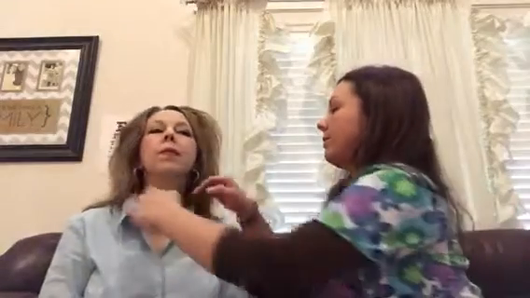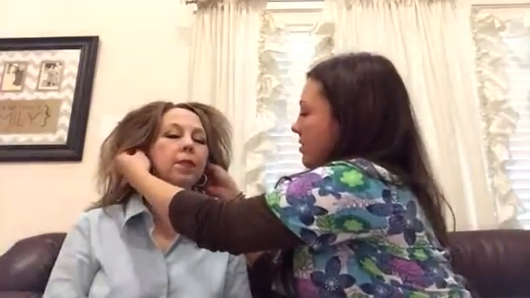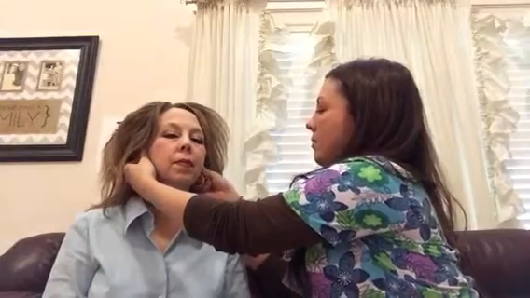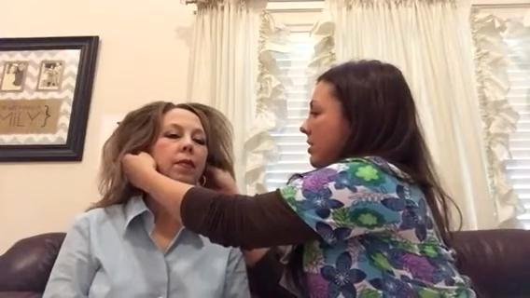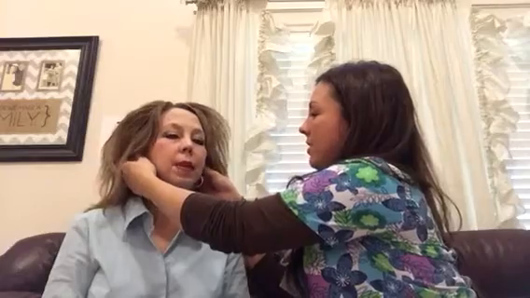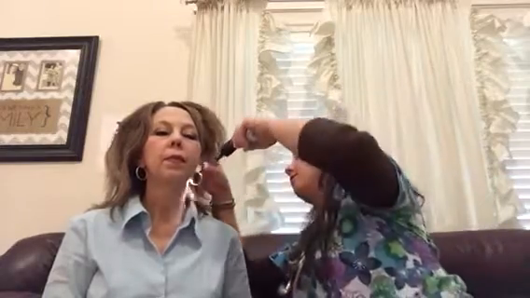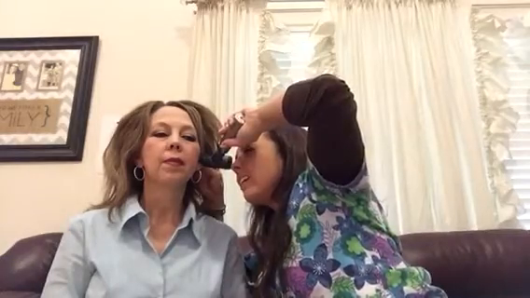Next, we're going to look at the ears. We're just going to palpate them, make sure there's no tenderness. Is it tender at all? No. Okay. No abnormalities there. Then I'm going to look in her ears. Okay. Everything looks good.